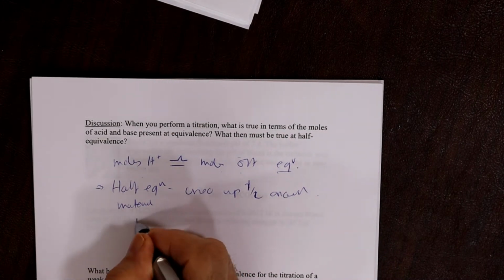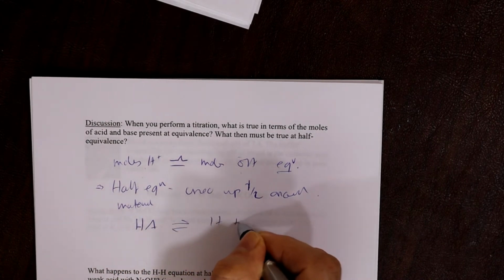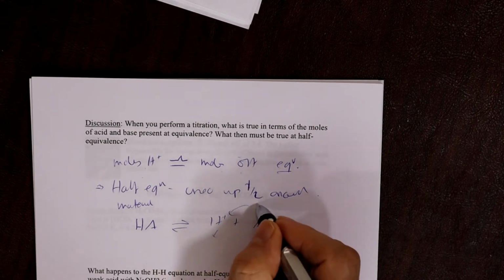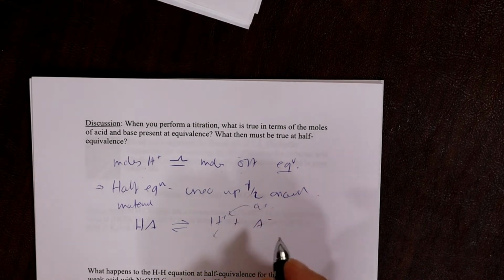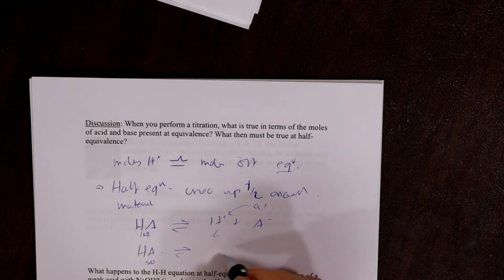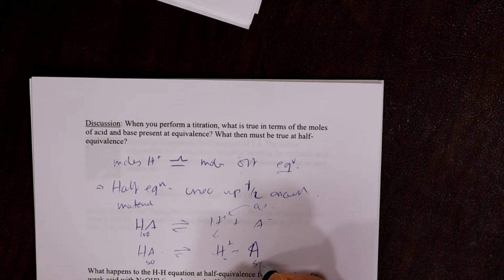If I put that in terms of a quick equation, I have HA in equilibrium with H plus and A minus. If you start removing the H plus by adding OH minus, initially you've got 100 here. You do it until you move 50 over, and you've still got 0 of these, but still in equilibrium, of course, you now have 50 of those.